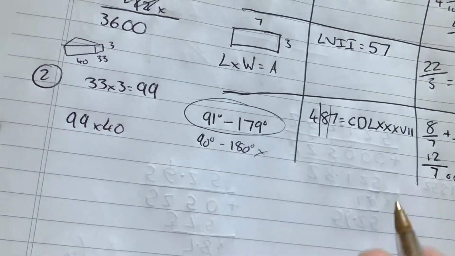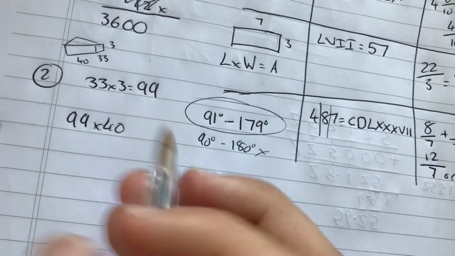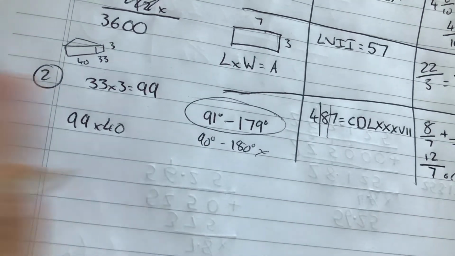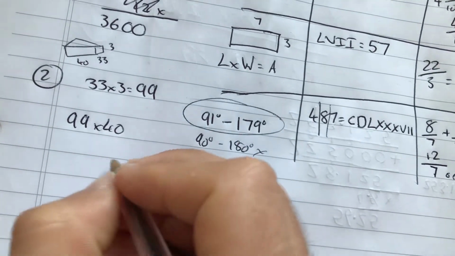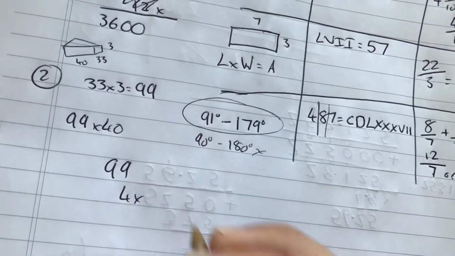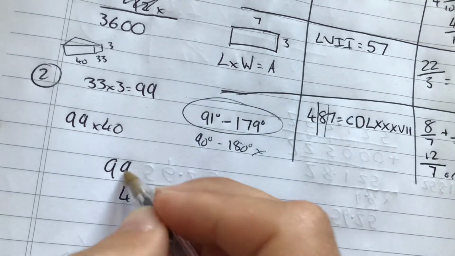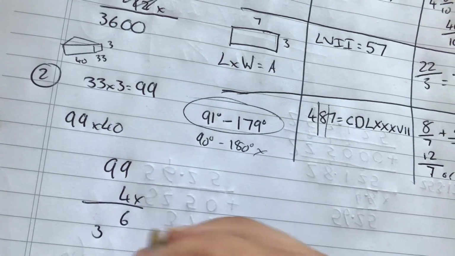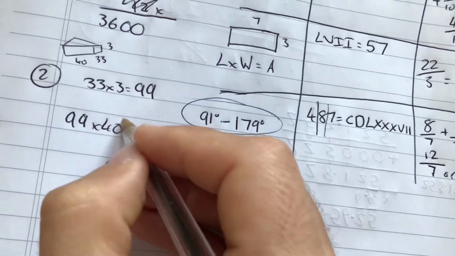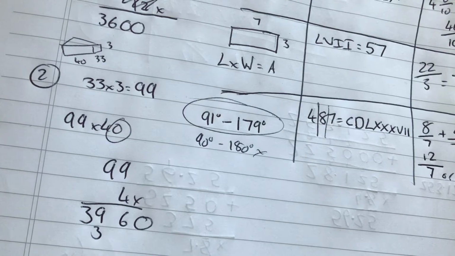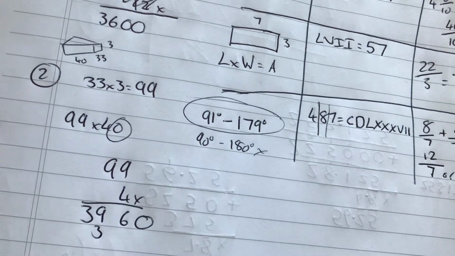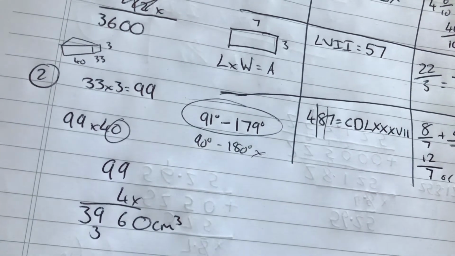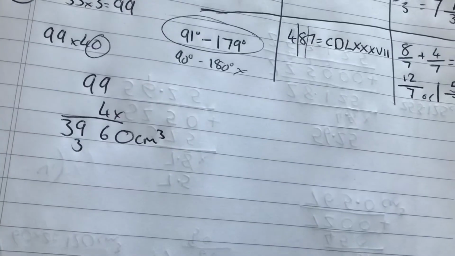And then we've got to times 99 by 40. Now hang on a minute, if we've got any sort of multiple of 10, we do our 0 trick, don't we? So 99 times 4, well, let's work that one out instead, because it's going to be quicker, isn't it? 9 times 4 is 36. Add 3 more is 39. And don't forget the 0 on the end. So, number 2 is 3,960 centimetres cubed. Got to be looking for shortcuts where we can.